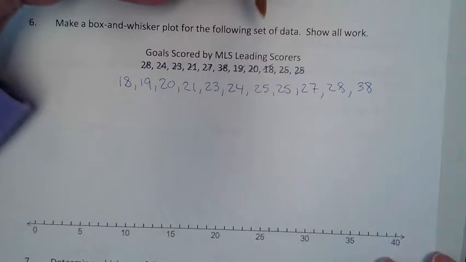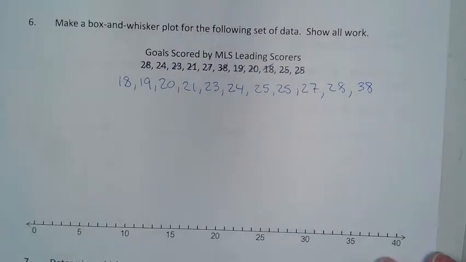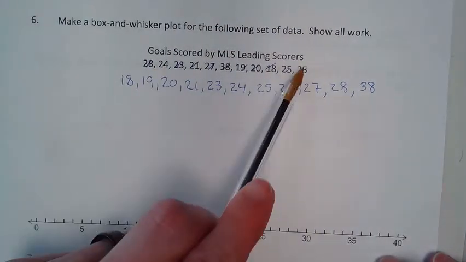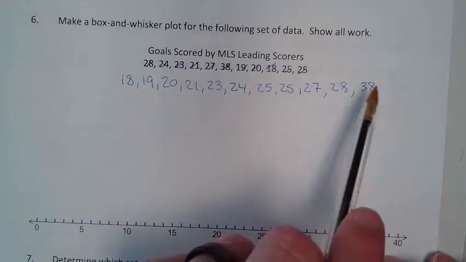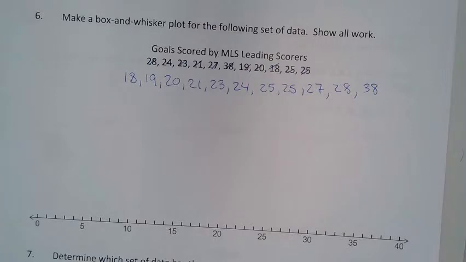1, 2, 3, 4, 5, 6, 7, 8, 9, 10, 11. Good. So I have everything I need, even though it's way behind me talking. All right, now that it's in order, what do I need to find?